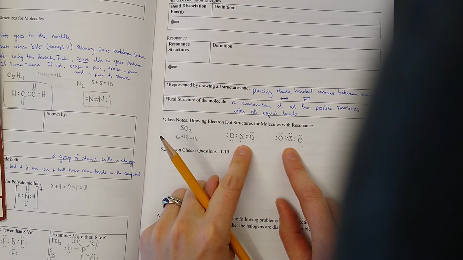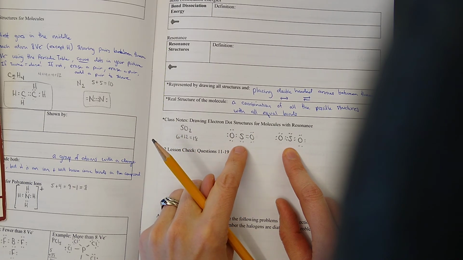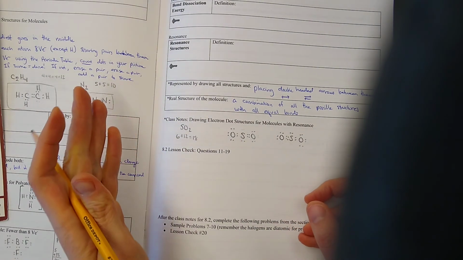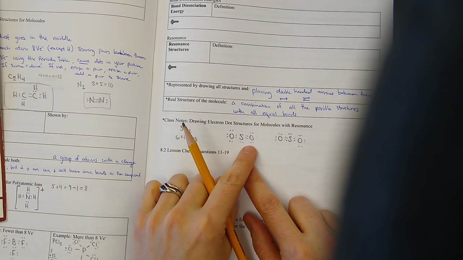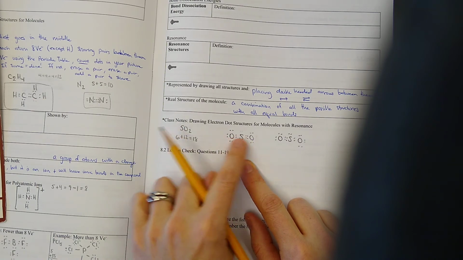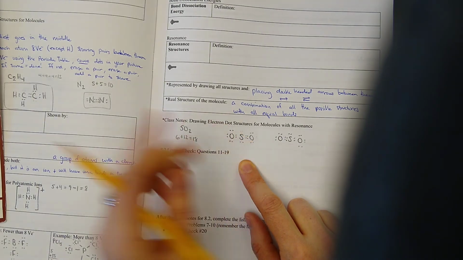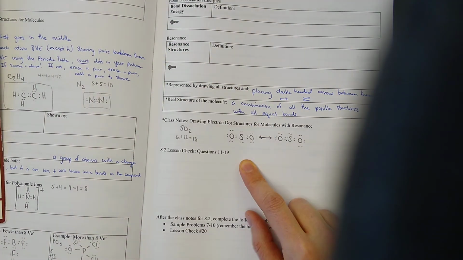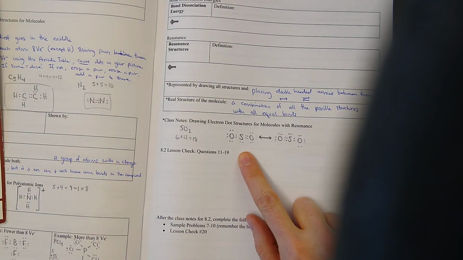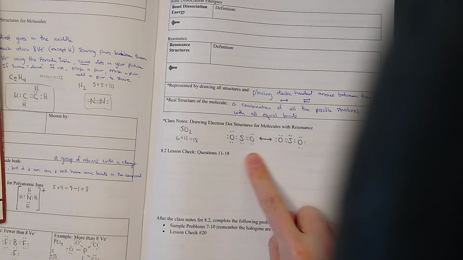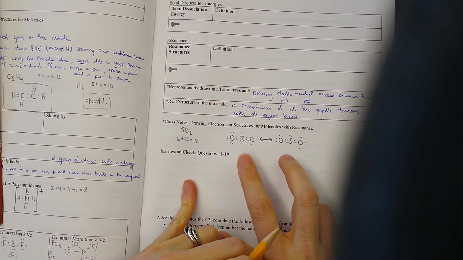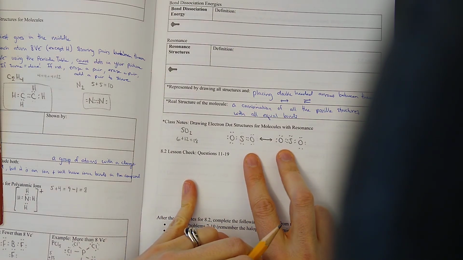Now, in reality, this molecule does not have a double bond and a single bond. Double bonds are a lot shorter than single bonds. Single bonds are a lot longer. But if we look at this molecule in an electron microscope, the bonds are exactly equal in length, and they're somewhere in between a single and a double bond. So in reality, we draw this double arrow to represent that the real molecule is kind of a combination of these 2. It's somewhere in between. It is not bouncing back and forth between these 2, but it's actually a combination of those structures, okay? So that is how we do resonance.